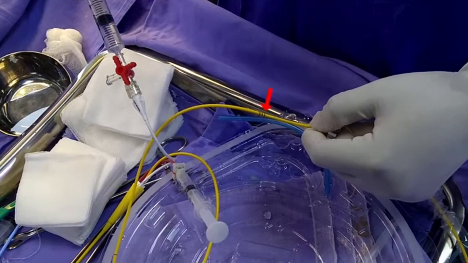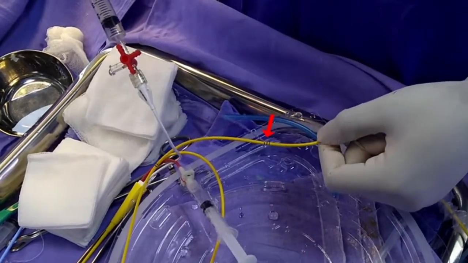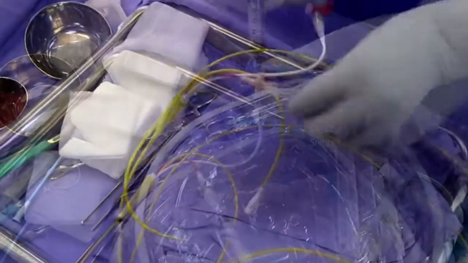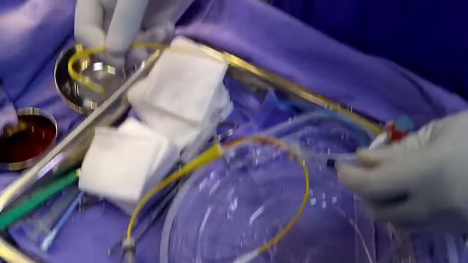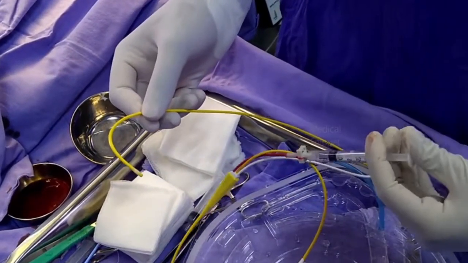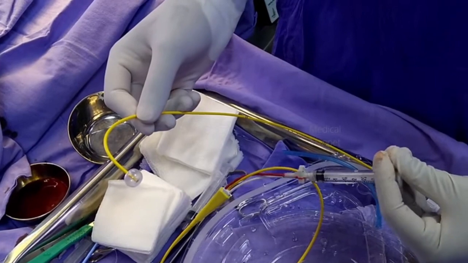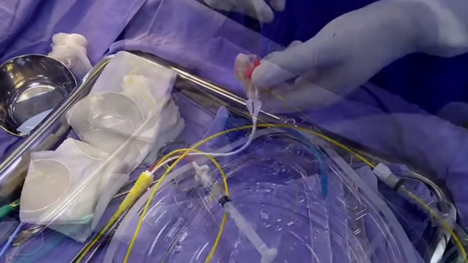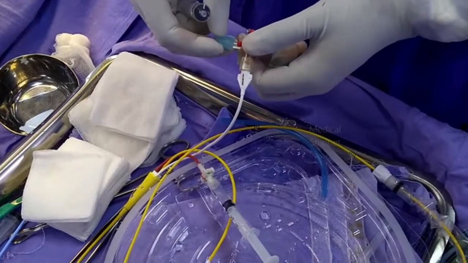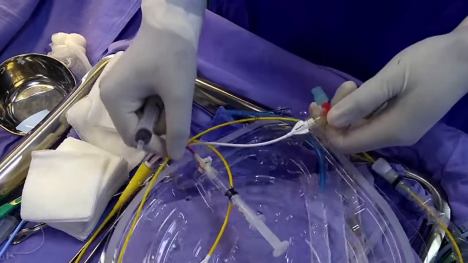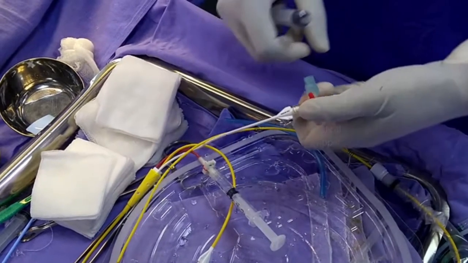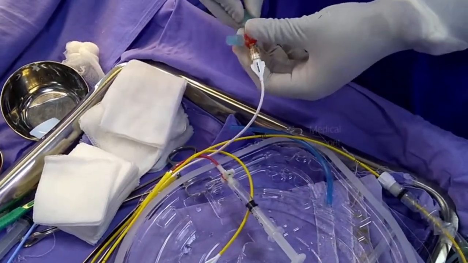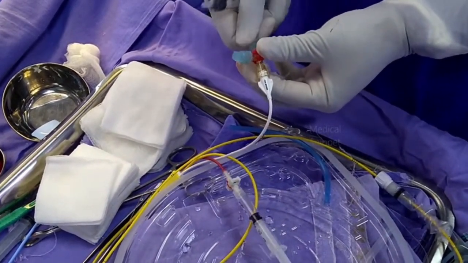The lumen terminates at the 30 centimeter. We also check for balloon inflation prior to insertion, and then hook up the pulmonary artery catheter to pressure monitoring. The provider will be guided when it's ready for insertion.